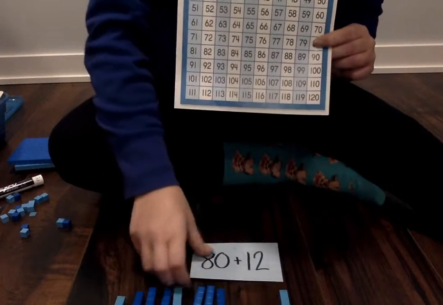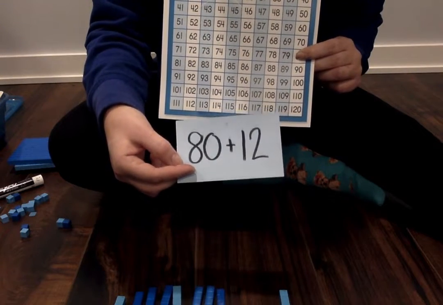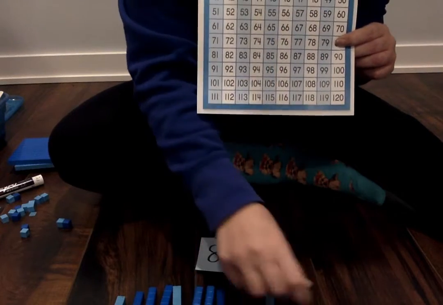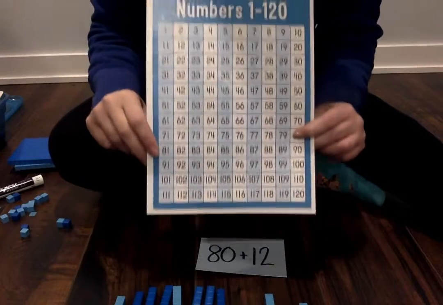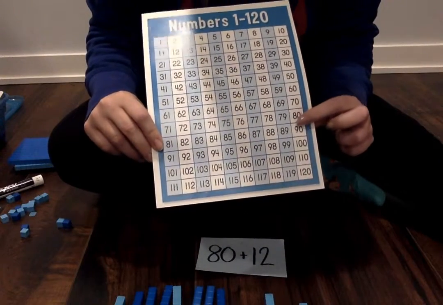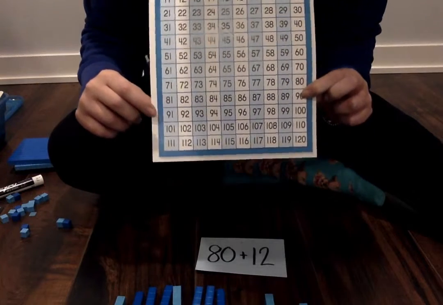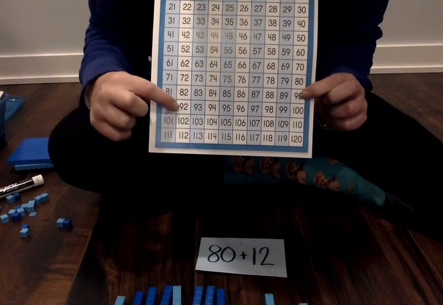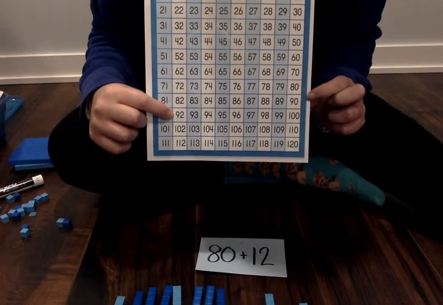I could also look at it this way. I know that in the number 12 there is 1 ten and 2 ones, and I have them right here when I built it. 1 ten and 2 ones. So I'm going to jump 1 ten. That brought me to 90. Now I need to hop 2 ones spaces. 1, 2. And that will bring me to 92. 80 plus 12 is 92.